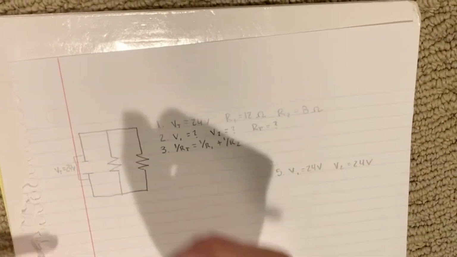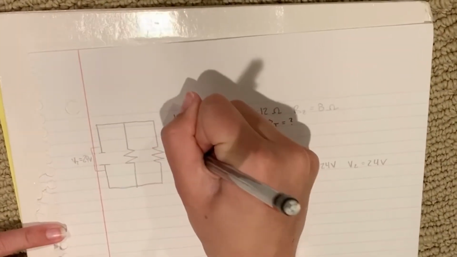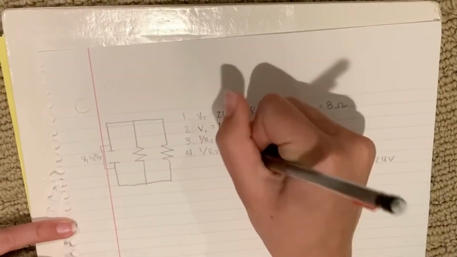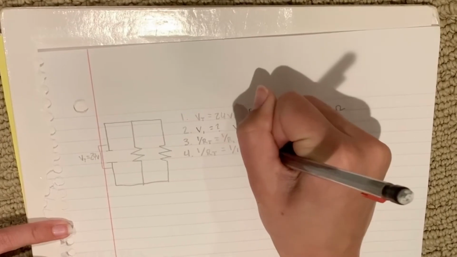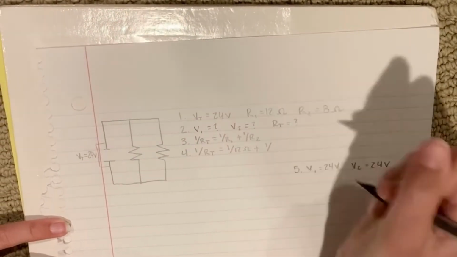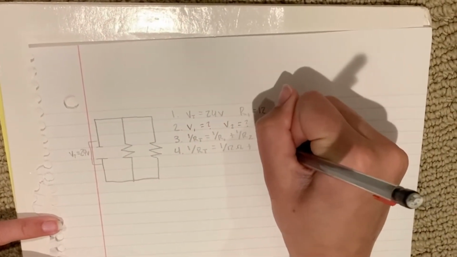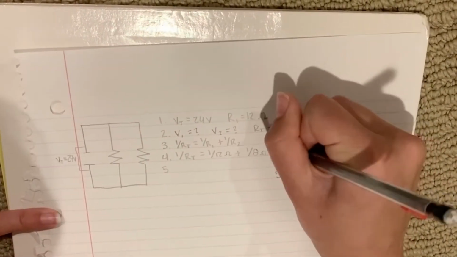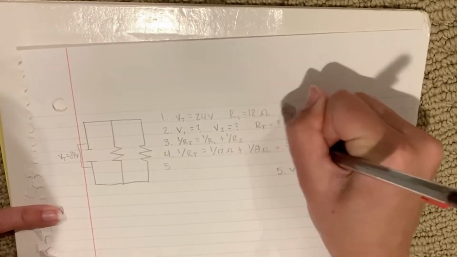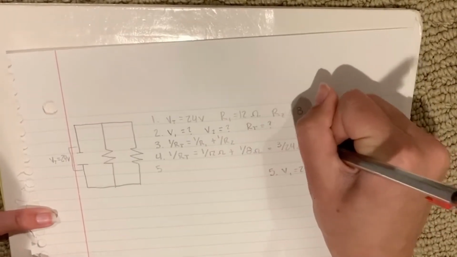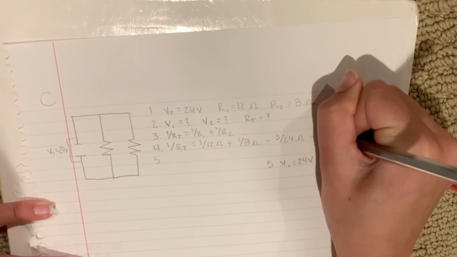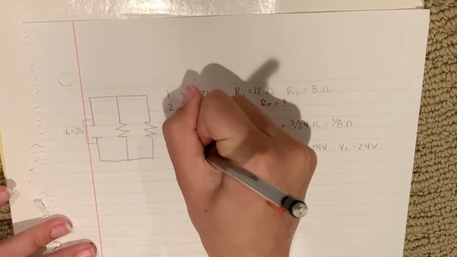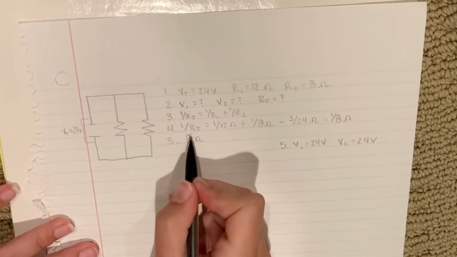So the inverse of the total resistance equals 1 over 12 ohms plus the inverse of 8 ohms, and that would be 5 over 24 ohms, which is the same as 1 over 8. And we invert that to get the answer. So our total resistance would equal 8 ohms.